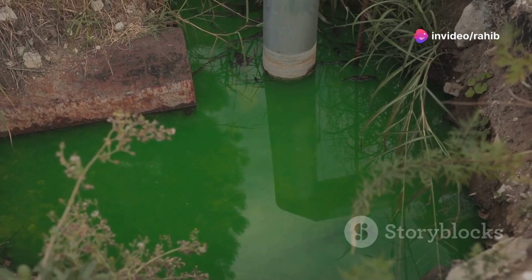However, the battle is far from over. Nitrogen pollution remains a problem, and many lakes are still too acidic to support a healthy ecosystem. The recovery process is slow, and continued vigilance is crucial.